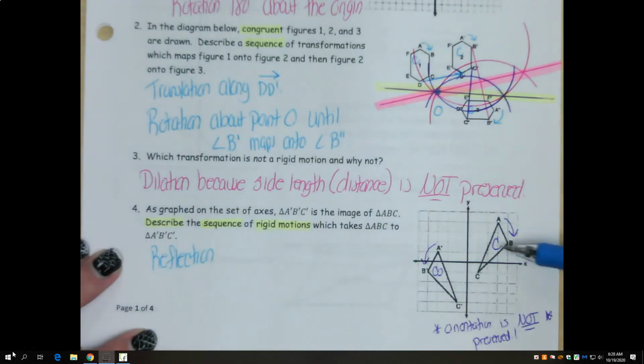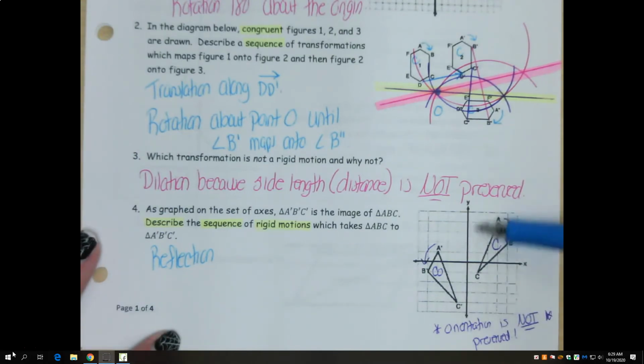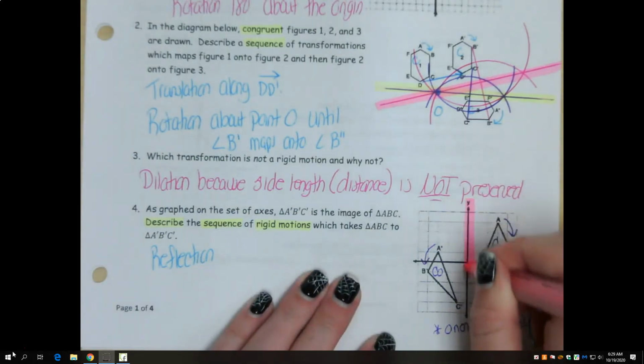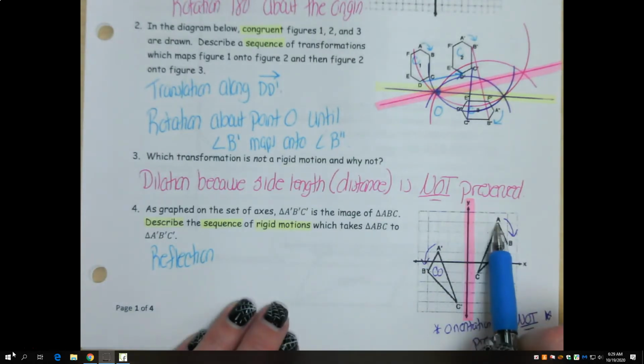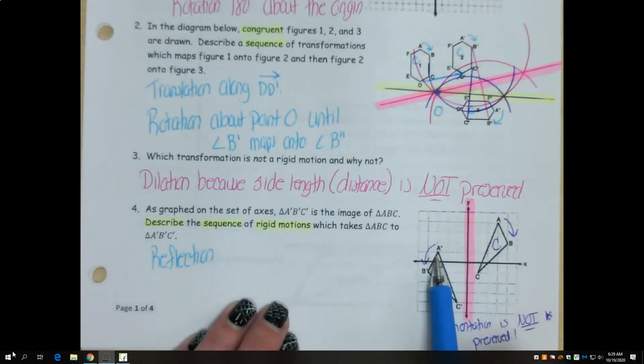Well, if I'm getting ABC over to A prime, B prime, C prime, I'm thinking that I have to reflect over some type of vertical line here. All right, if I look carefully, I can see that that vertical line is going to be the y-axis. Because if I start counting boxes, since that's how we've learned how to reflect, if I go 1, 2, 3 to the right, I know that it's not in the same spot yet, but if I go 3 to the left, I get A prime as well.